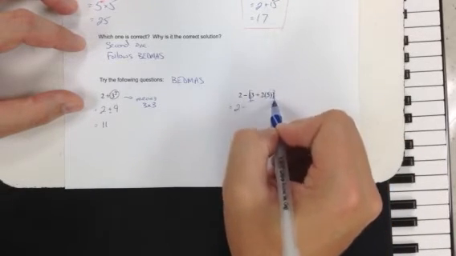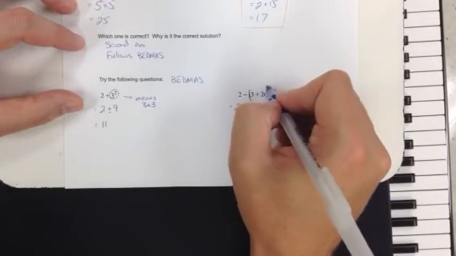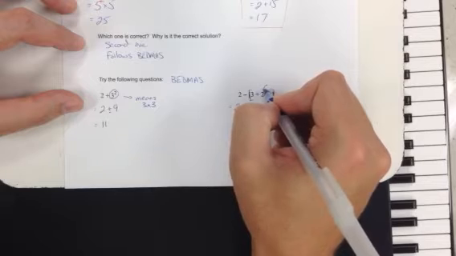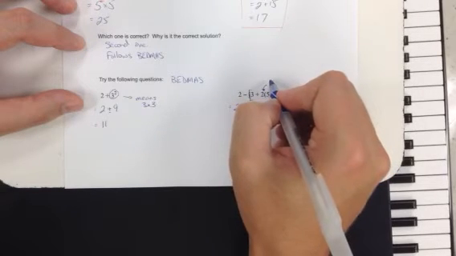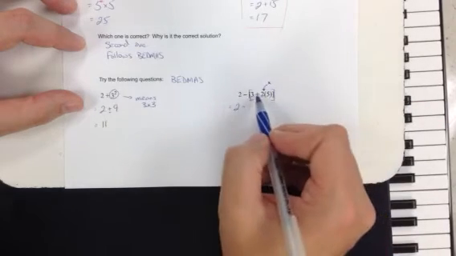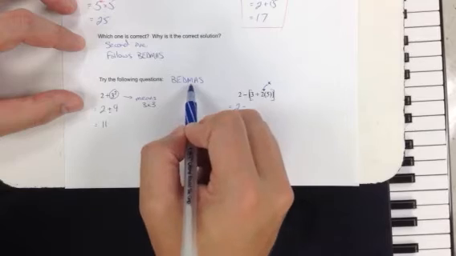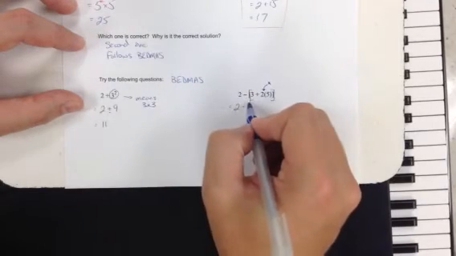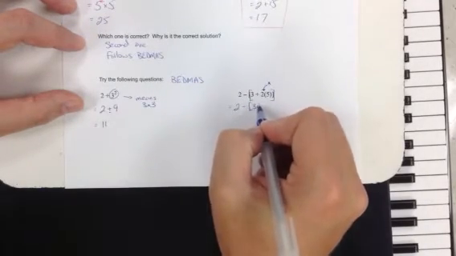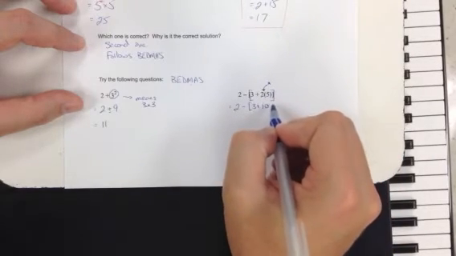So inside the brackets are right here. You'll notice that we have addition, and then in here, when we don't see an operation, with the 2 bracket 5, there's actually an invisible multiply sign in there. So we have an addition and a multiplication. Which one comes first? Well, BEDMAS tells us that the multiplying comes first. So I'm going to leave this addition alone for a minute, and I'm going to multiply the 2 and the 5 together to get 10.